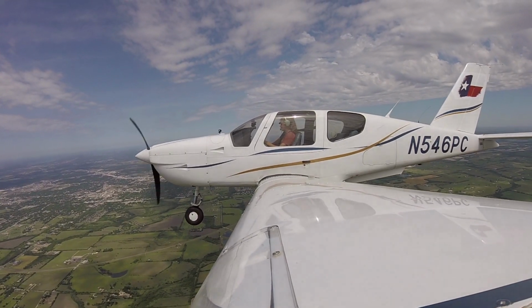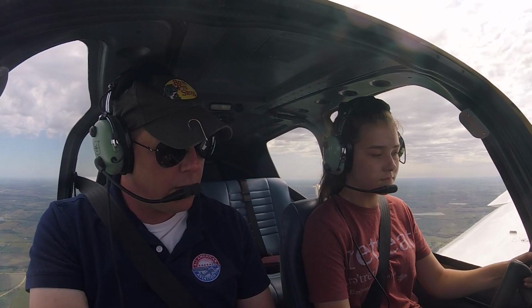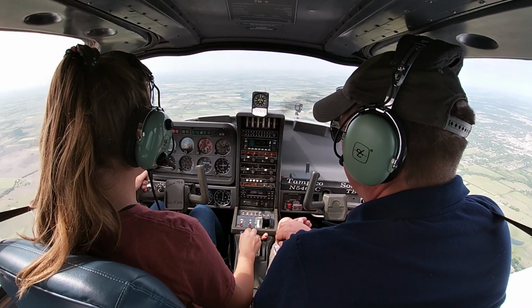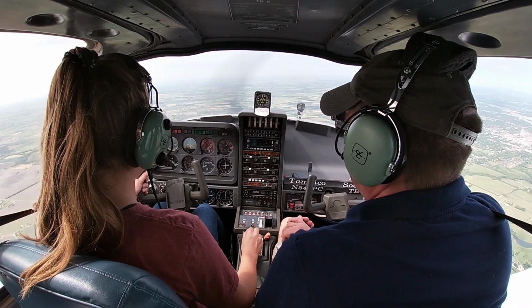Carburetor heat on. Now we're going to chalk the carburetor heat. We're going to go cold. Nope, we're going to go cold. There we go. All right, 75. Now pull the power to idle.